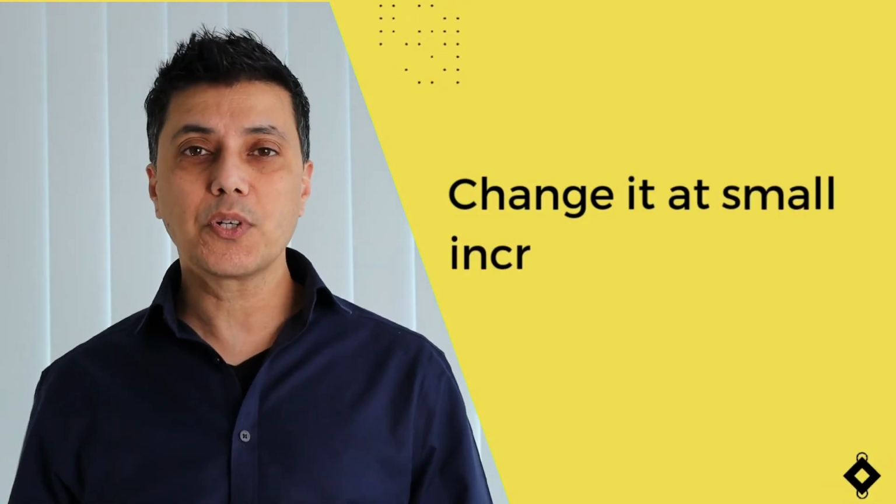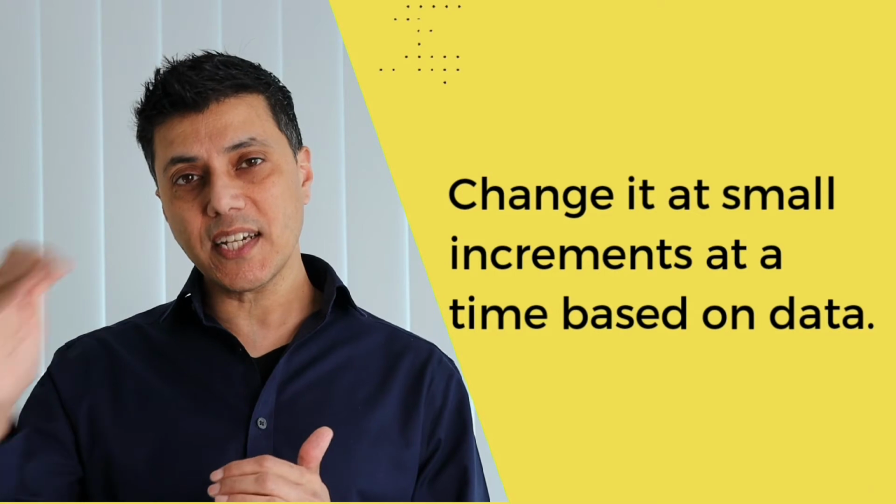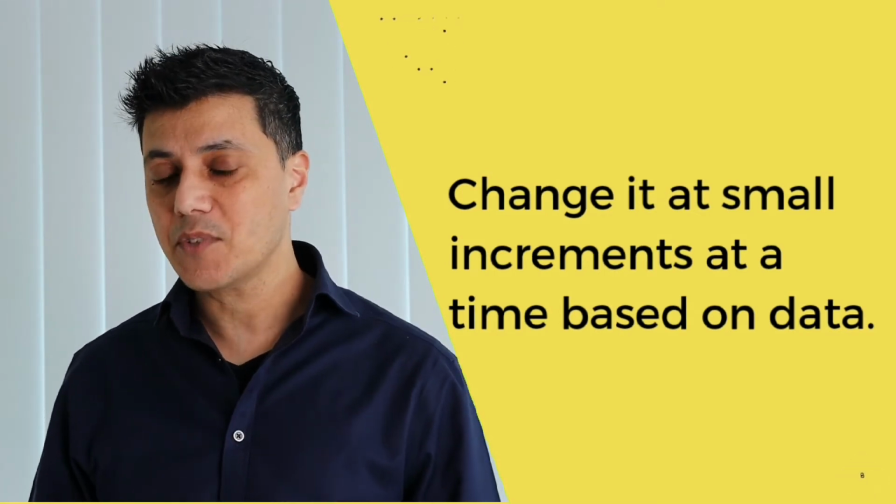So you can change the ROAS according to whatever you want it to be, but based on data, and change it in small increments at a time. Don't just change it from 200 to 500 or 200 to 400 all of a sudden, because those are very big jumps, and all you'll end up doing is confusing the algorithm, and it will work against you because it's going to have to relearn what it is that you're trying to achieve, and how it can achieve what you've set within the options of the campaign.